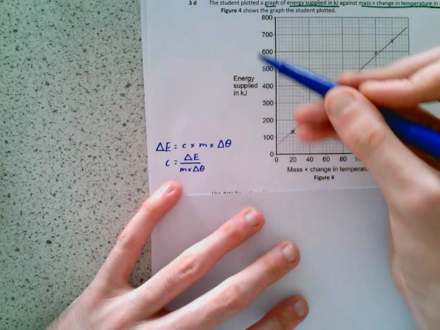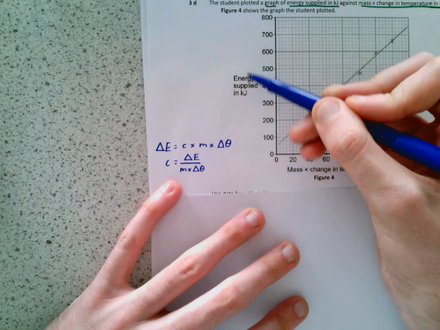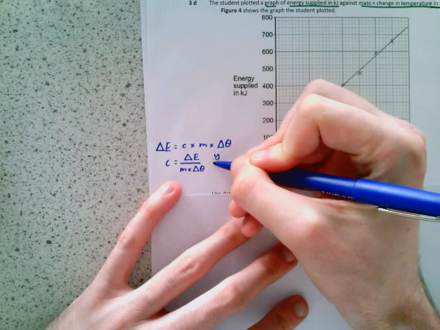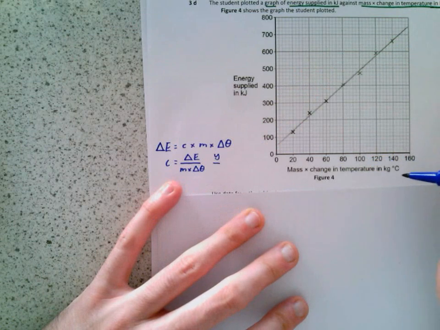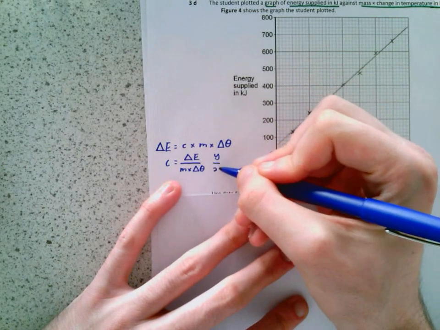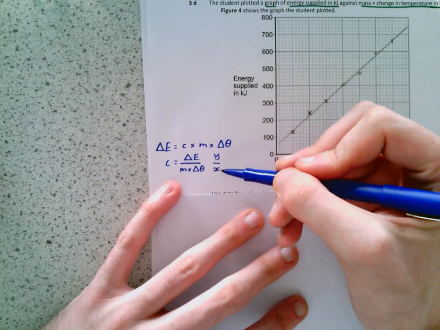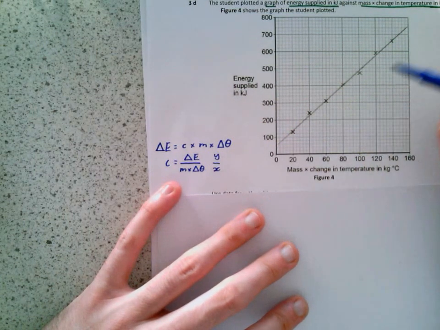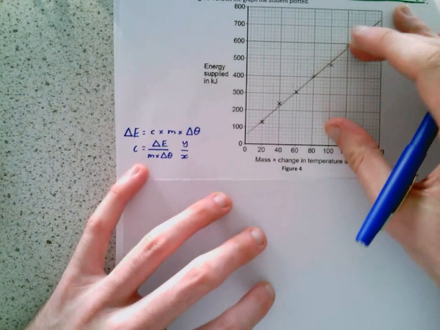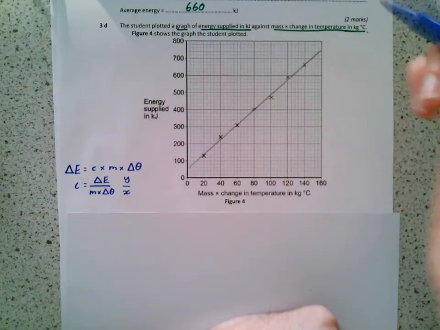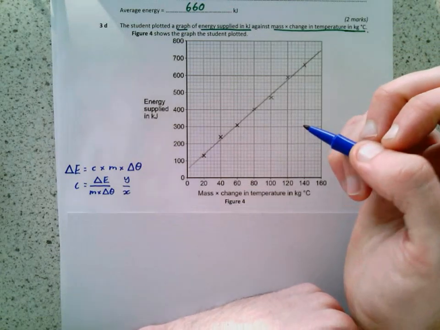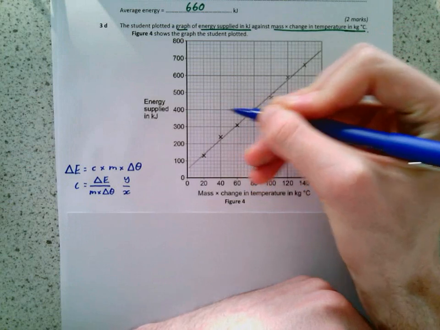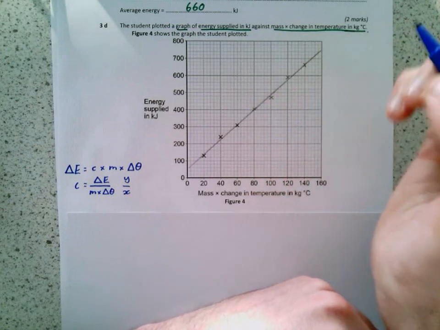And if we think about this here, change in energy here is on my y-axis, mass times change in temperature in kilograms degrees Celsius is on my x-axis. So I'm looking at y divided by x. So the specific heat capacity is the gradient of this line. So to work out my gradient, I need to first of all pick 2 points that I'm going to use. So I'm going to be looking for points that go through where my grid lines intersect each other.